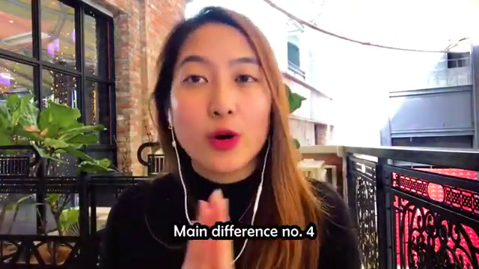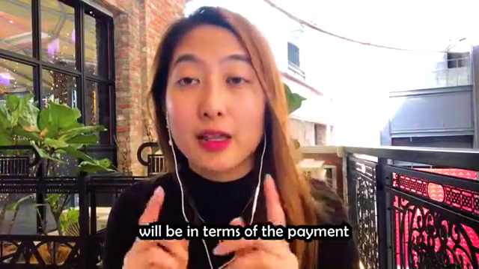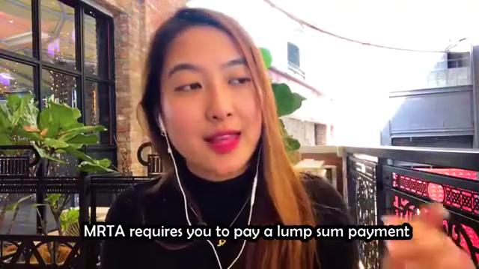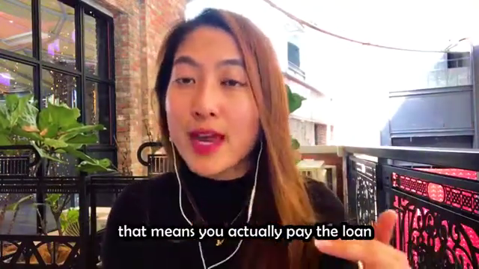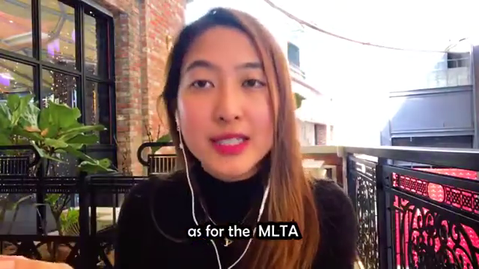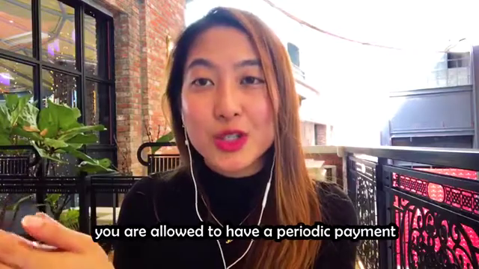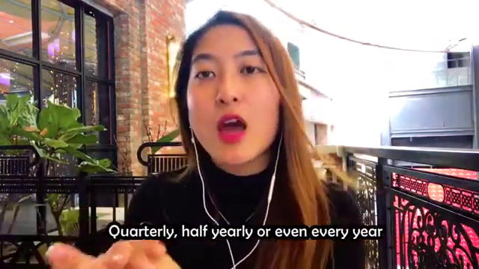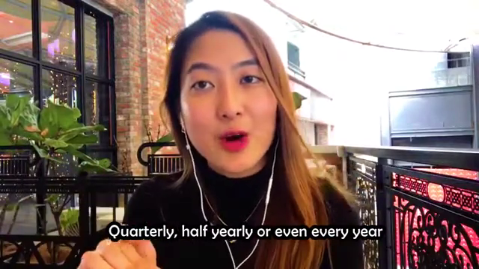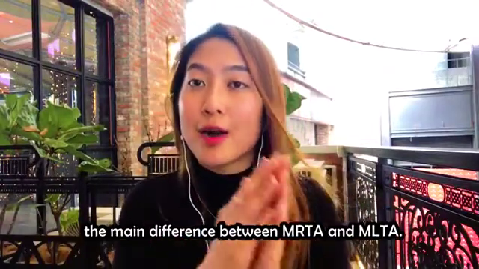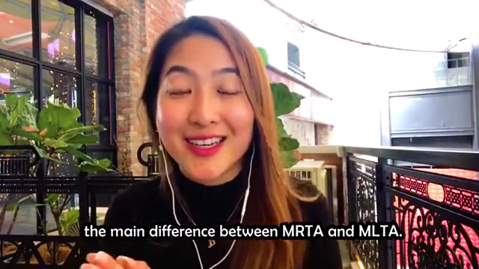Main difference number 4 will be in terms of the periodic payment. MRTA requires you to pay a lump sum payment. That means you actually pay with the loan and the interest together. As for the MLTA, you are allowed to choose to have a periodic payment. You can either pay monthly, quarterly, half yearly, or even every year. Okay, that's one. And that's basically it, the main differences between MRTA and MLTA.